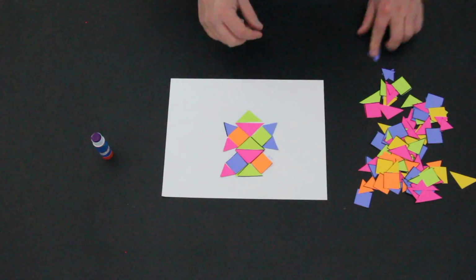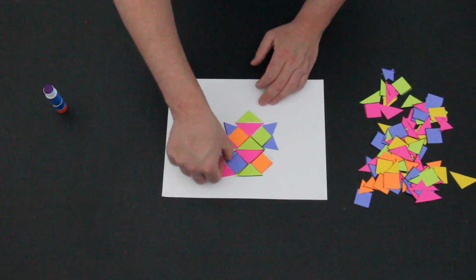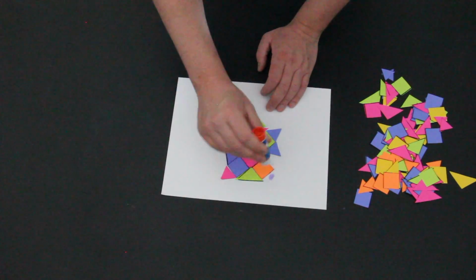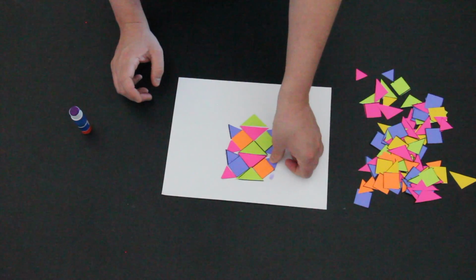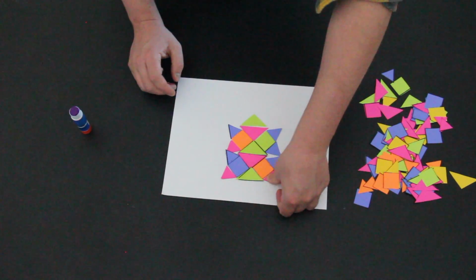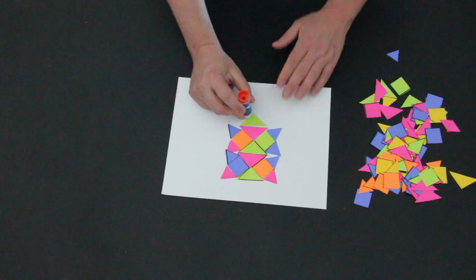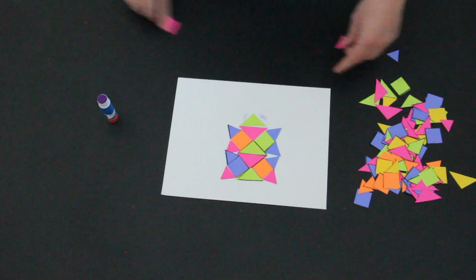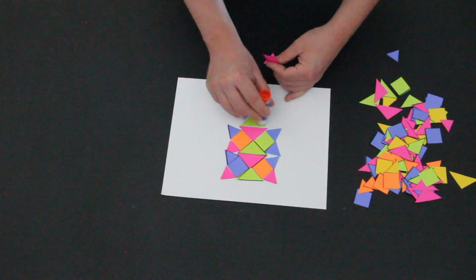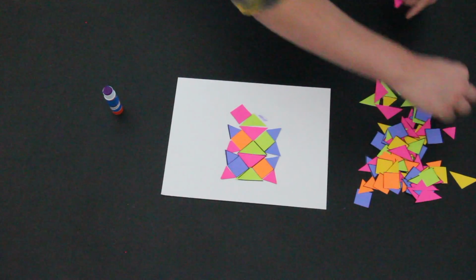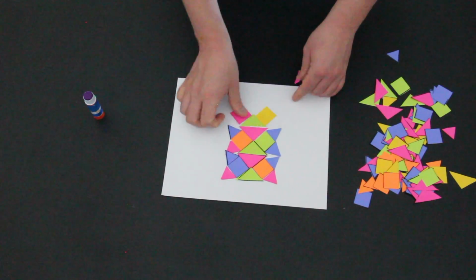Tell your students that these types of symmetrical patterns that can go on forever are called tessellations. Reiterate that triangles or squares are symmetrical and tessellations are symmetrical patterns. Then, have your students make their own tessellations using the shapes.